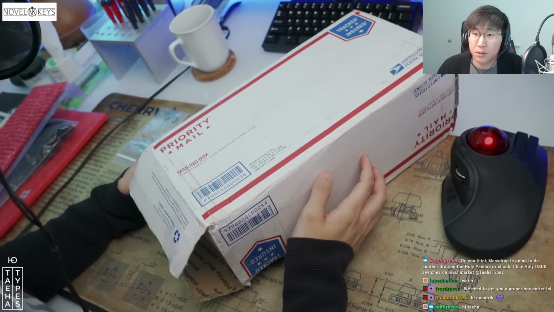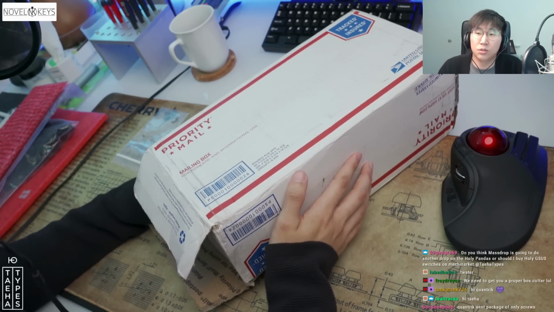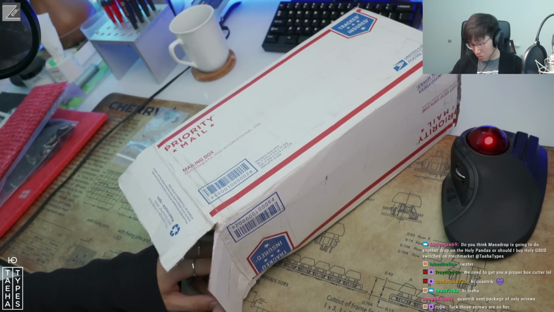Do you think Mass Drop is going to do another drop of Holy Pandas, or should I buy Holy switches on Mech Market? I have no idea. There's no way of telling what Mass Drop is going to do.